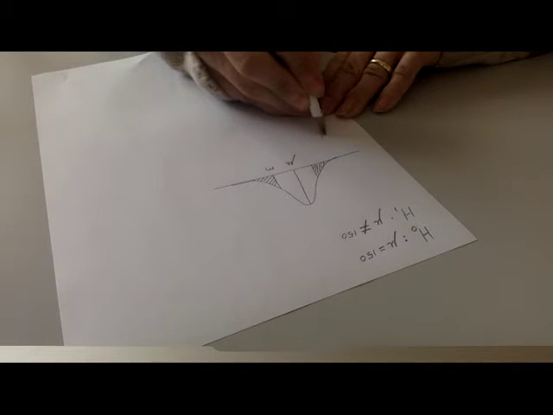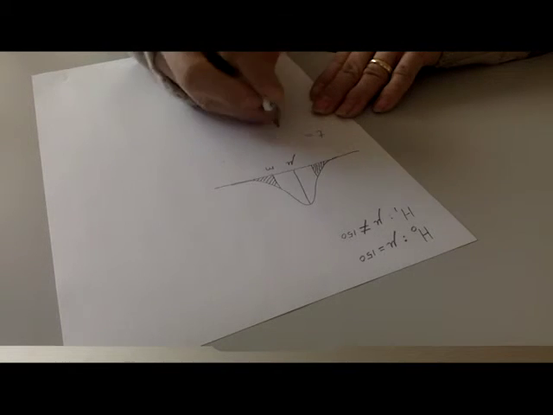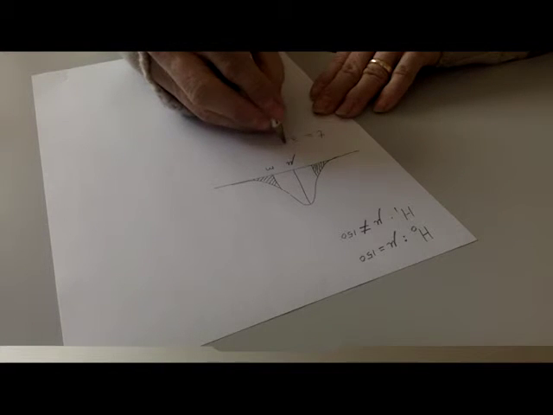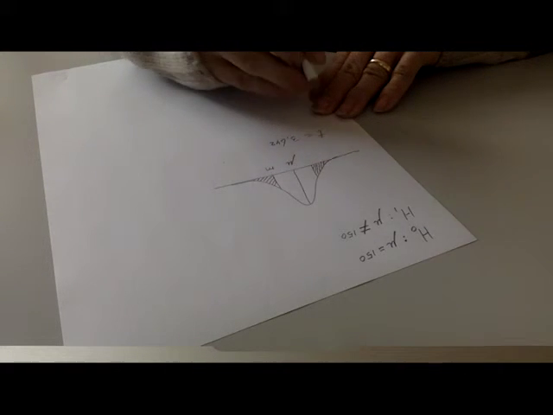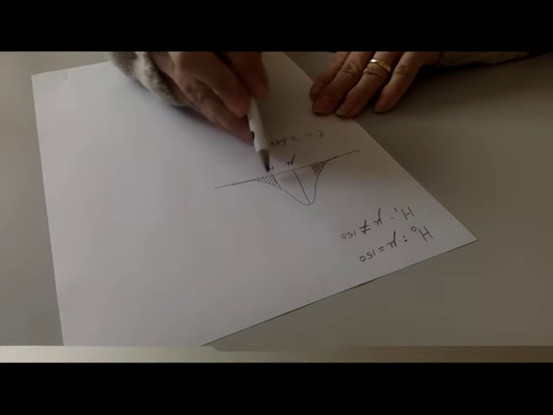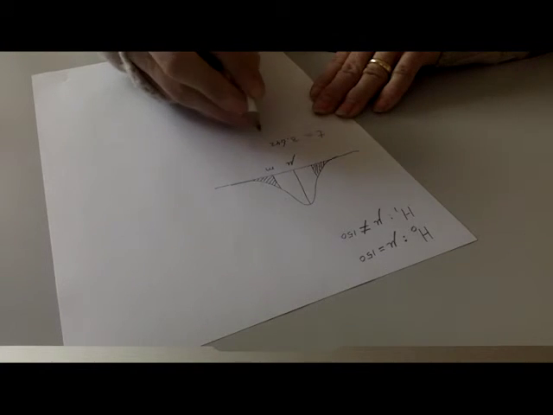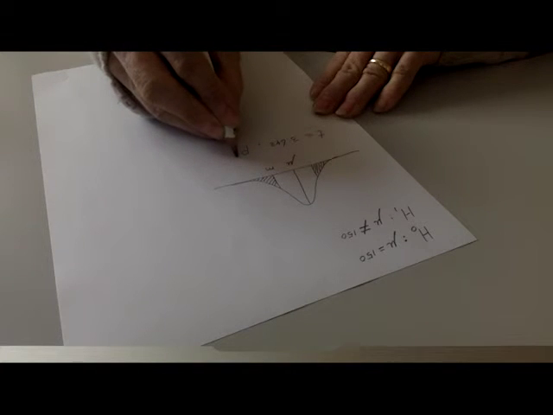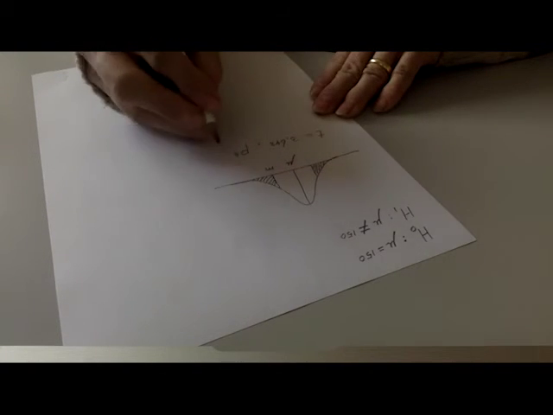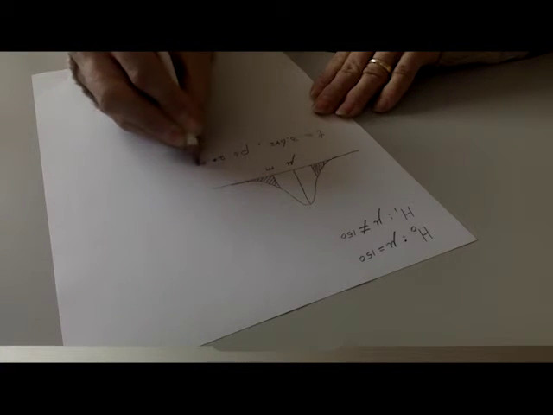T-value is still the same. That did not change. So it's still 3.642. The p-value on this side is still what we found in the one-tailed test. But now basically we have to double it. Therefore, the p-value is smaller or equal to 2 times 0.001.